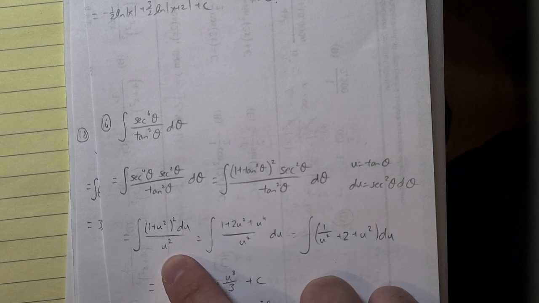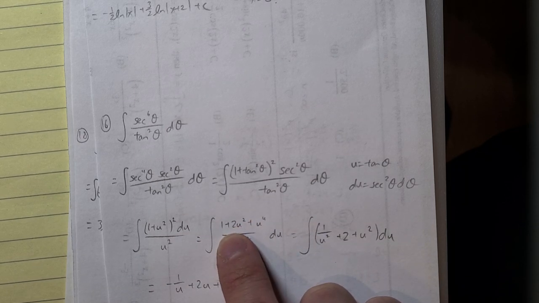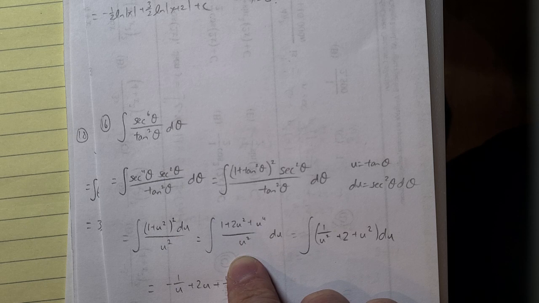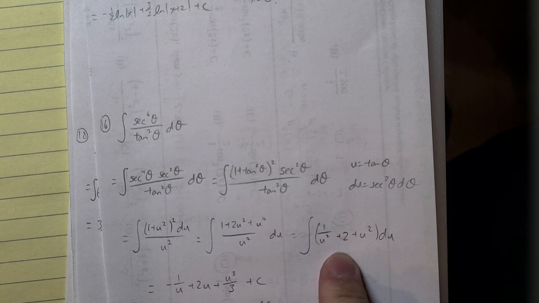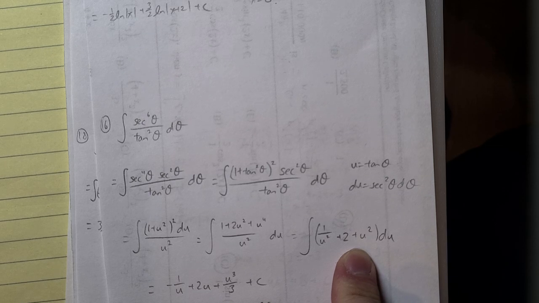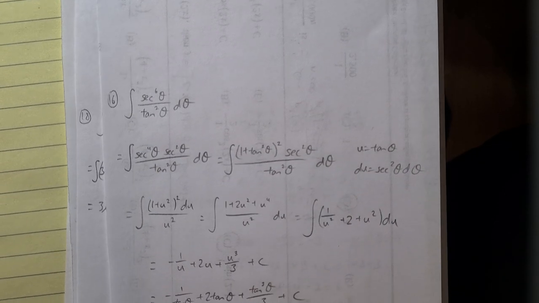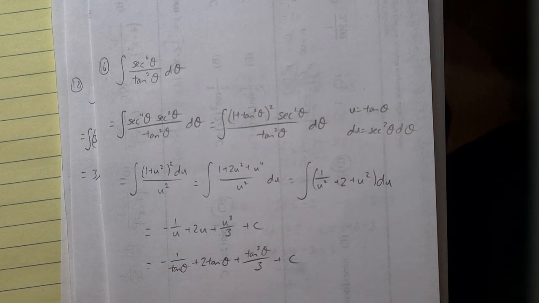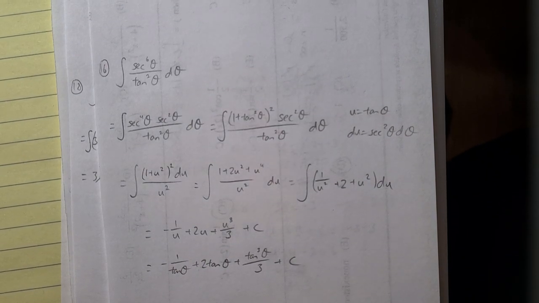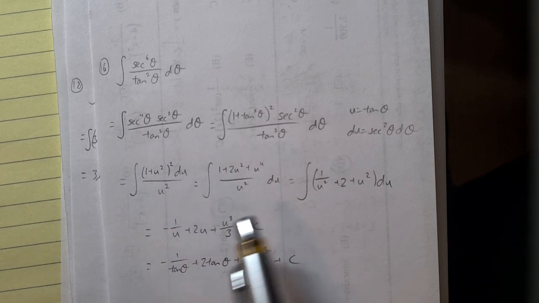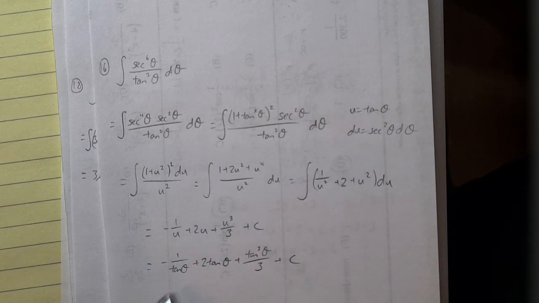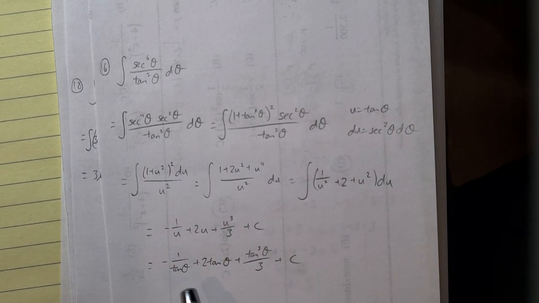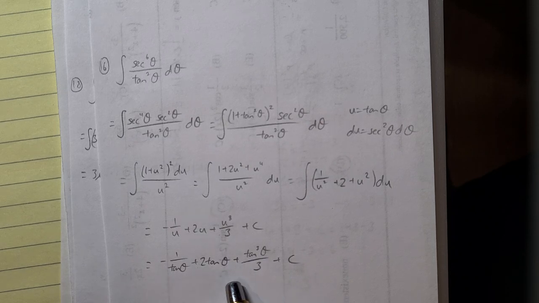Okay, so our integral becomes (1 plus u squared) squared du over u squared. We can expand the top, 1 plus 2u squared plus u to the 4th, divided by u squared. We divide through by the u squared, so we get 1 over u squared plus 2 plus u squared du. This is just power rule, so it'll be minus 1 over u plus 2u plus u cubed over 3 plus c. And then we back substitute. We let u be tangent, so minus 1 over tangent theta plus 2 tangent theta plus tangent cubed theta over 3 plus c.